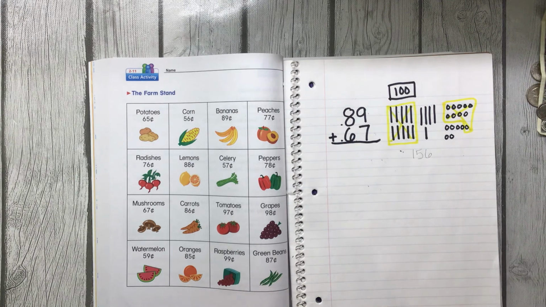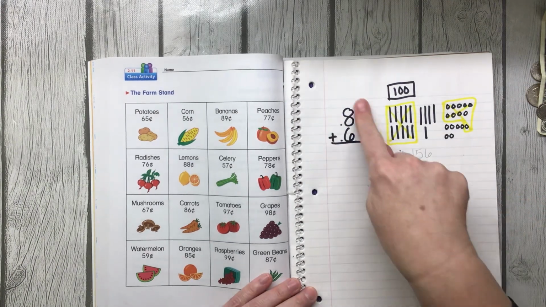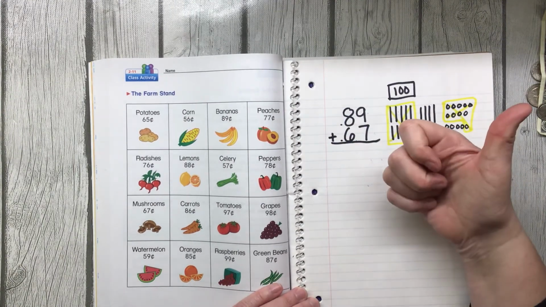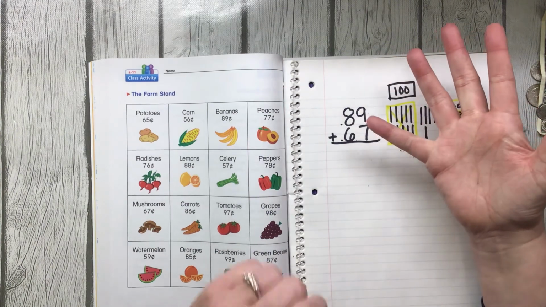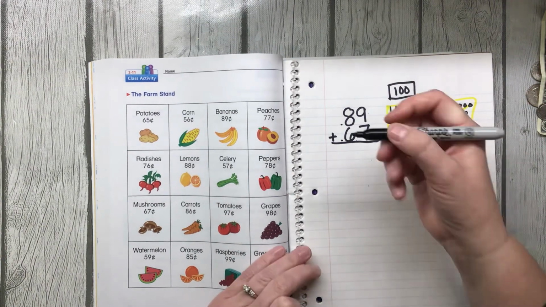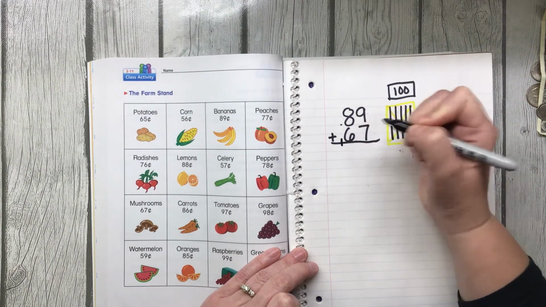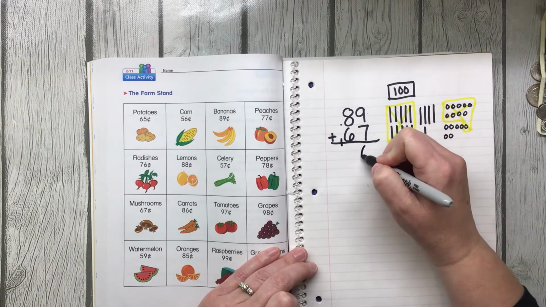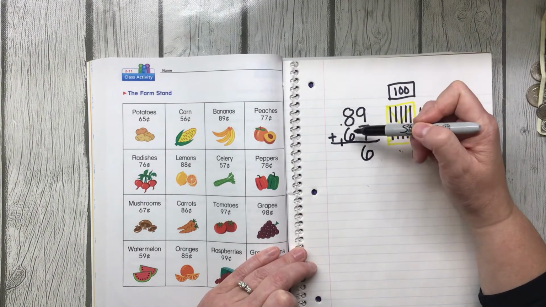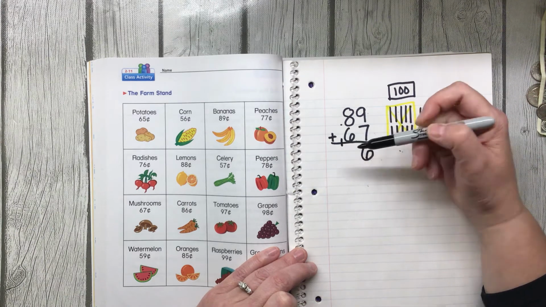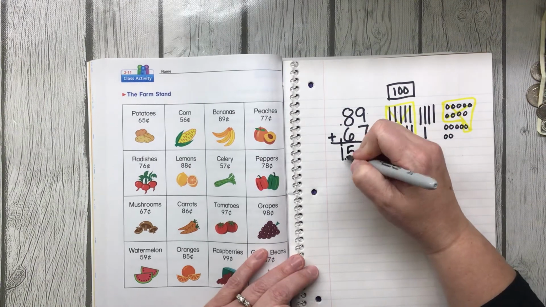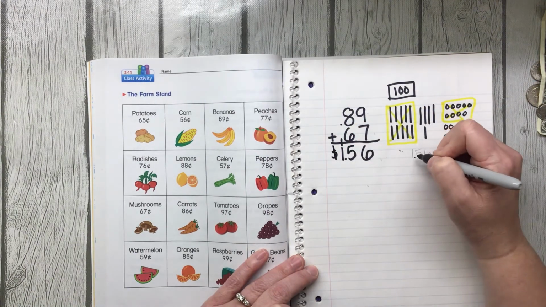So 156. So that was my proof drawing, and now I'm going to jump over here and make sure that I added this up correctly. 9, 10, 11, 12, 13, 14, 15, 16. So I have a new 10 here. So I'm going to do new groups below, and I have 16. Look at that. They're the same. And then I'm going to add this up. 8 plus 6 equals 14, plus 1 more is 156. We got the same thing. So he needs to pay me $1.56.